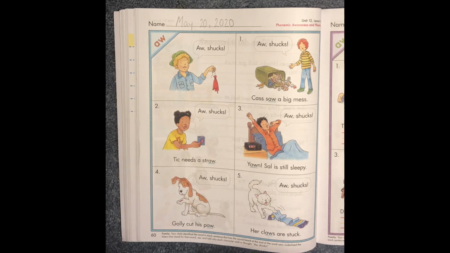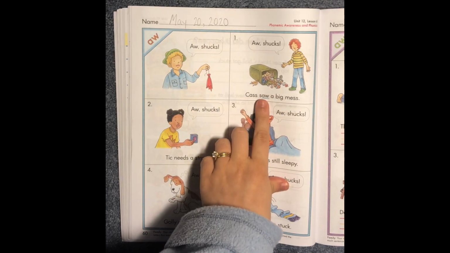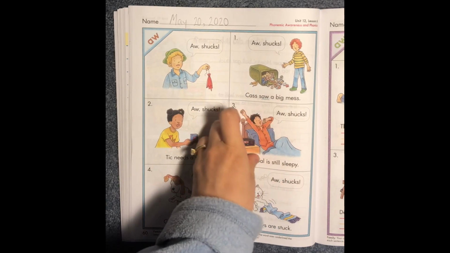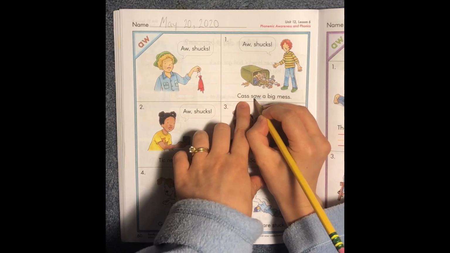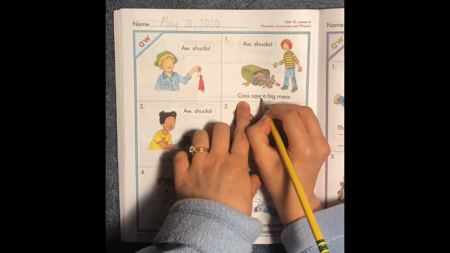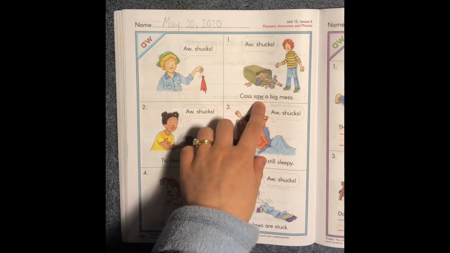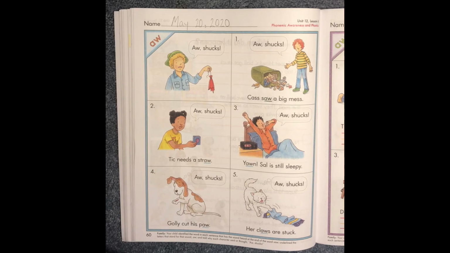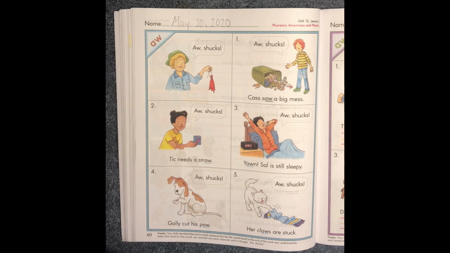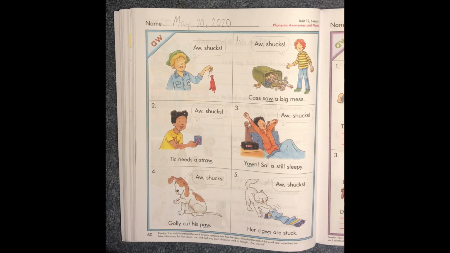Let's read the sentence. Cass saw a big mess. In the word saw, it has AW making that aw sound. I want to trace that blue line. And then Cass says, aw shucks. Why does she say aw shucks? What happened? The trash can fell over and all the garbage spilled out.